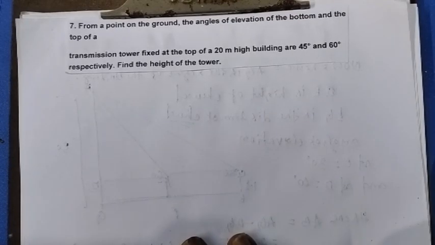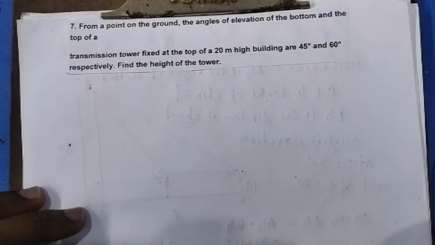Now question number 7 is, from a point on the ground, the angles of elevation of the bottom and the top of a transmission tower fixed at the top of a 20-meter height building are 45 degree and 60 degree respectively. Find the height of the tower.